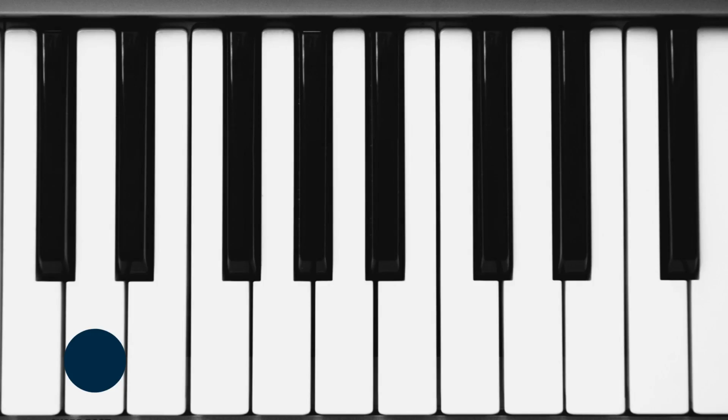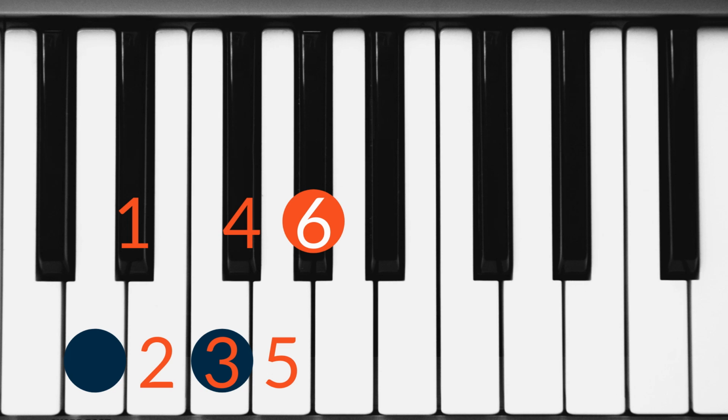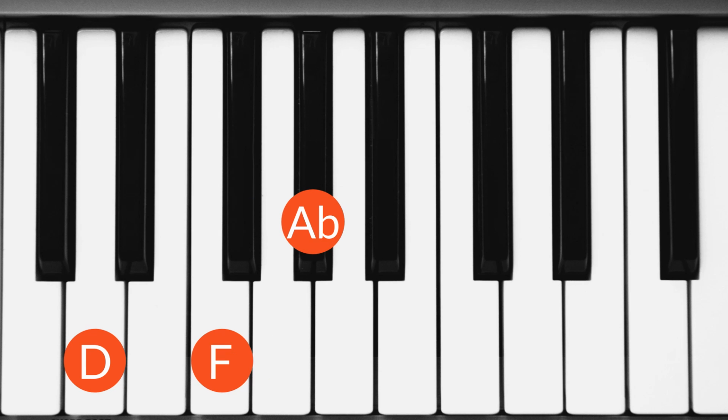Next, we need to figure out our fifth. Because it's a diminished chord, we have a diminished fifth. And this is a diminished fifth from the root. So we go back to our root, and then we have to count up 6 semitones, because a diminished fifth interval is 6 semitones. So we start with our D, and then go up D sharp, E, F, F sharp, G, G sharp. So we know that our D diminished triad is a D, an F, and a G sharp.